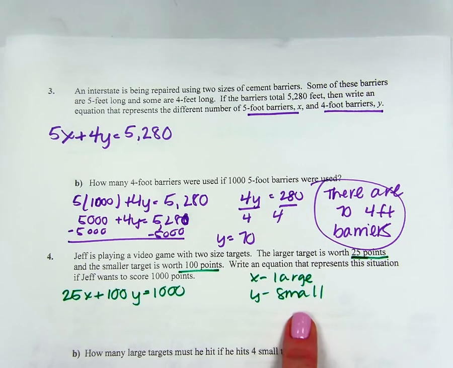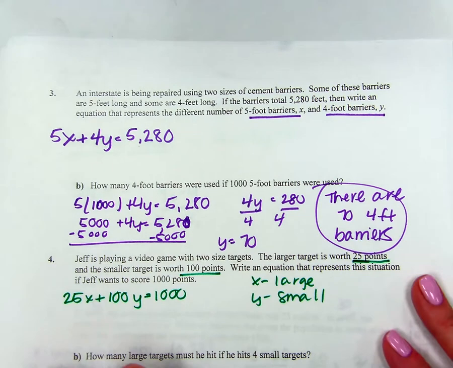So there's my equation. So it says how many large targets must he hit if he hits 4 small targets. So my small targets were represented by my y. So I'm going to substitute in 4 for my y. So 25x plus 100 times 4 equals 1,000. So I'm going to solve for my x here. So I'm going to subtract 400 from both sides.